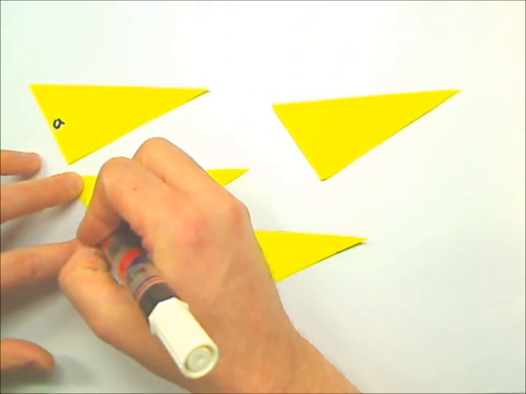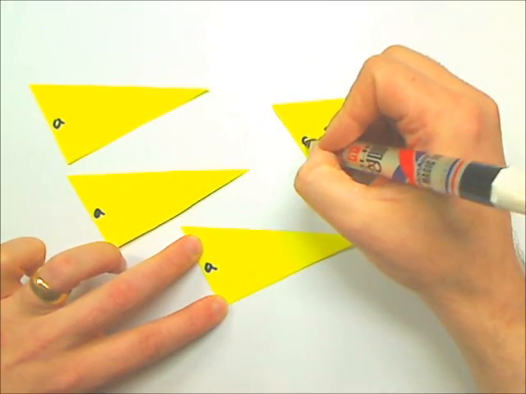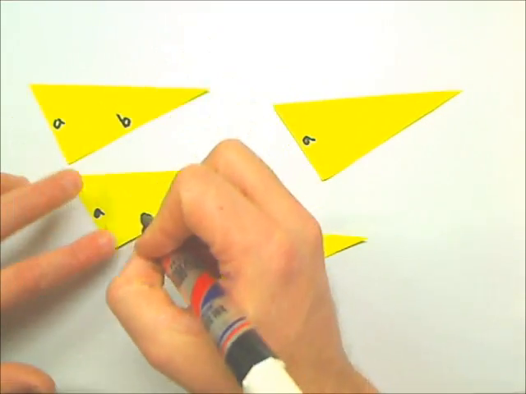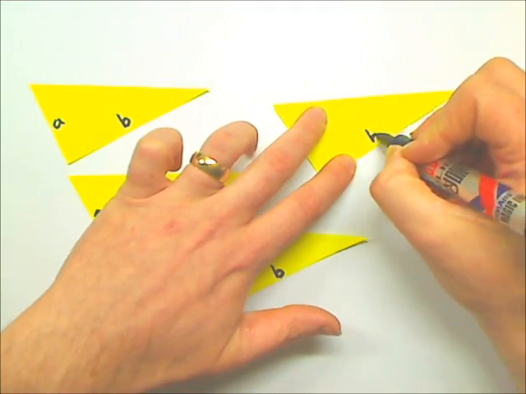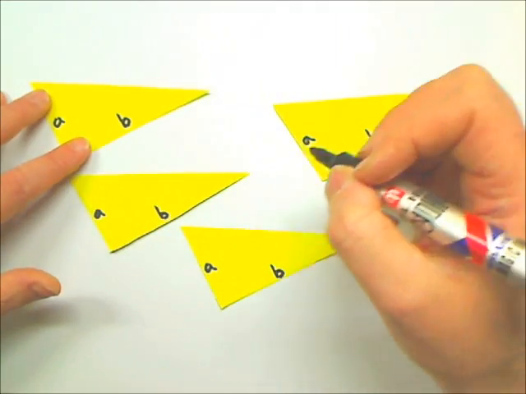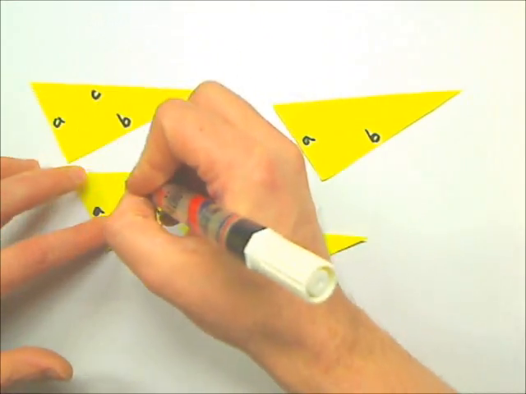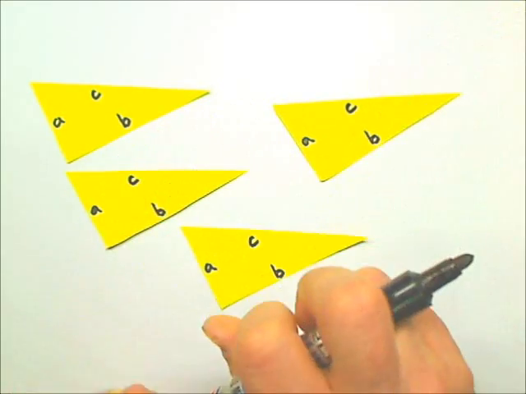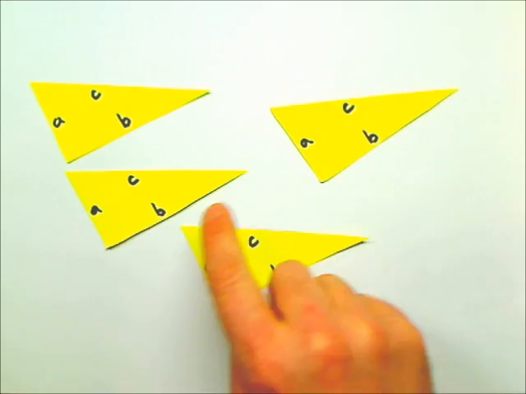A. This is the shortest side. We're going to call it A. The medium length side we're going to call B. And the side that we're especially interested in today, this longest side that's opposite the right angle, is C. Okay? Now, we know these are right angles in one corner, right?